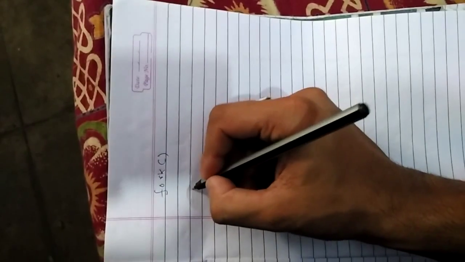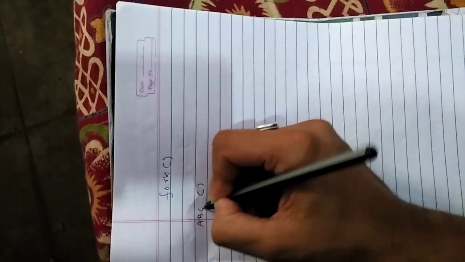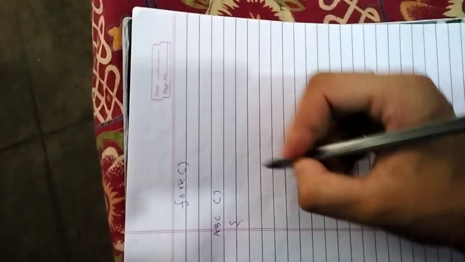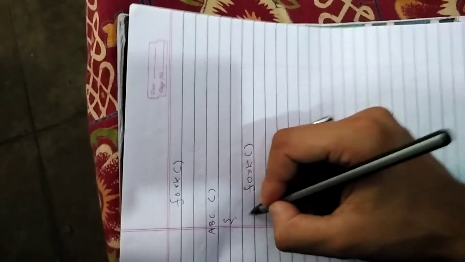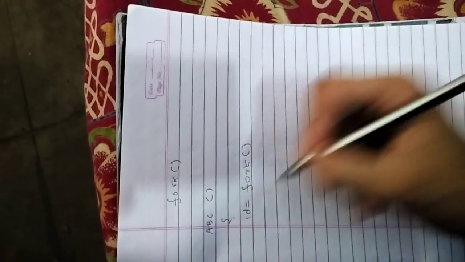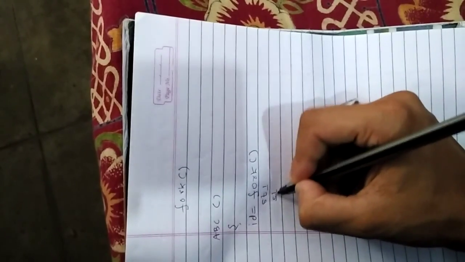Let's say there is some process ABC, and it has the following statement: fork. Let's say id equals fork, then statement 1, statement 2.